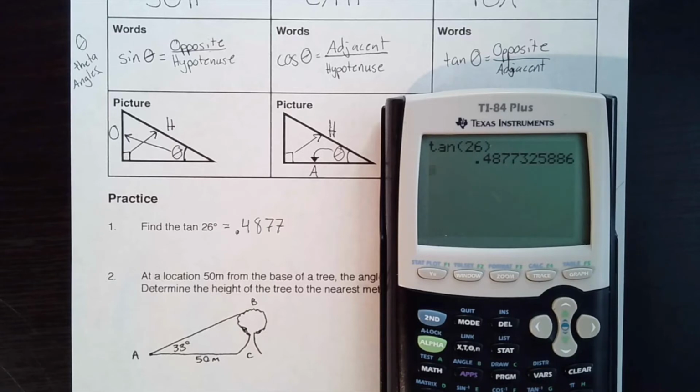The reason for that is your calculator has two modes. It has what we call degree mode, which is what you need to be in. It also has what we call radian mode. That radian mode is something we'll talk about a little bit further into this unit. We need to stick to degree mode for now, though.